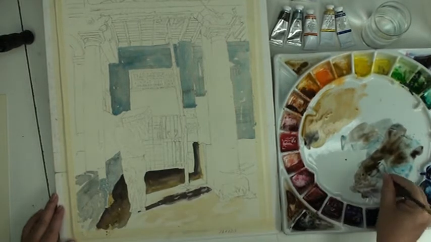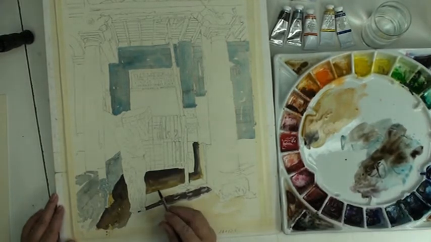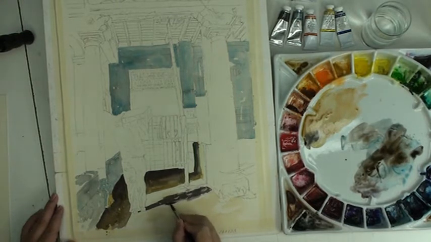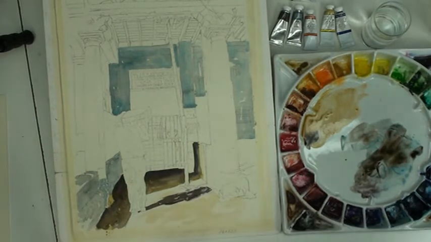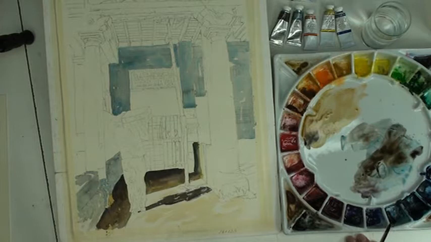But remembering, it is close to some of the other shadows here too, which are pretty hard. So we don't want it to be too different. Let's see how that looks. See, this is an area, there's certain areas you got to realize that, well, I can come back into it and change it later if I don't like it. So let's see how we're doing here.